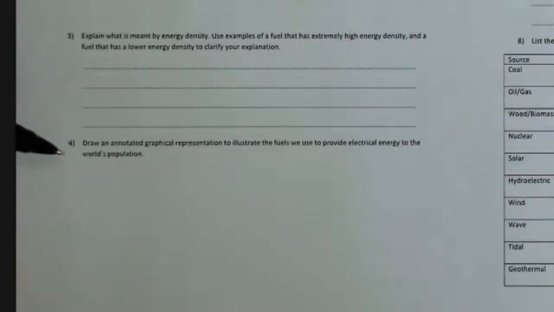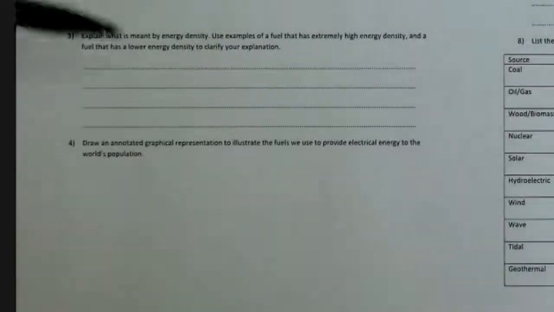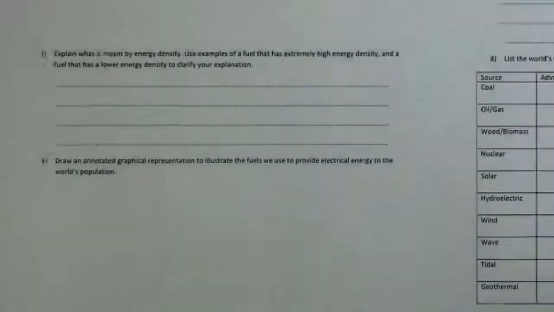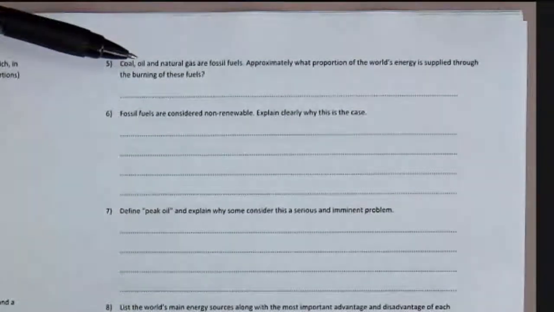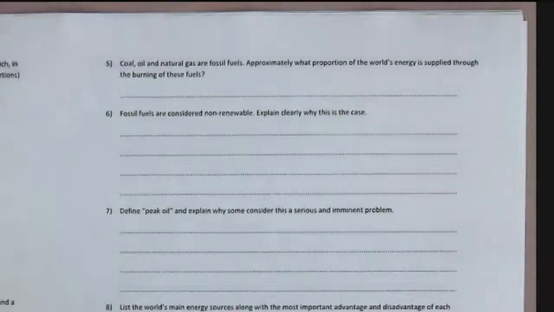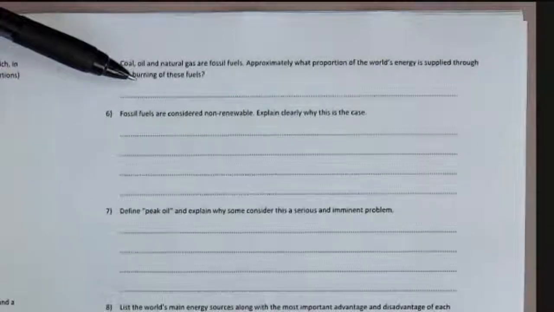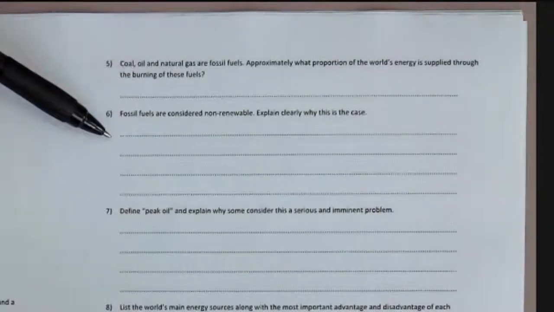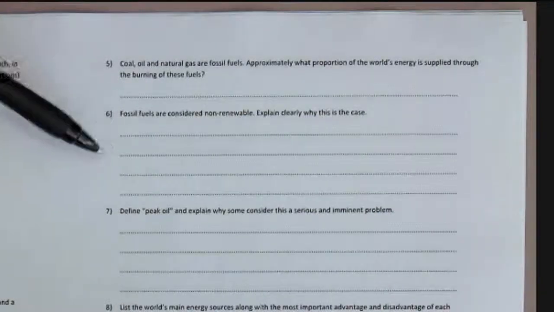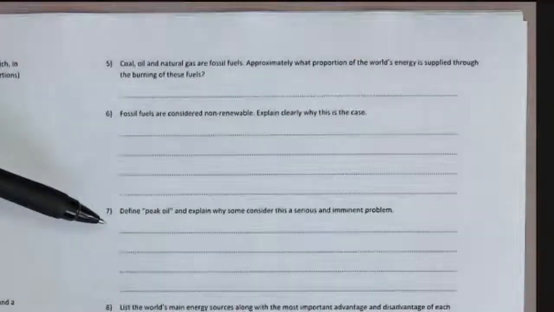Draw an annotated graphical representation to illustrate the fuels we use to provide electrical energy. There are examples of these in the books, and you could draw, say, a pie graph or some representation of the proportions. Okay, here we have coal, oil, and natural gas. They're fossil fuels. And just referring back to your diagram, you should be able to explain what proportion of the world's energy is supplied through those. They're considered non-renewable. Why is that the case? Again, you should be able to identify the reasons for that.